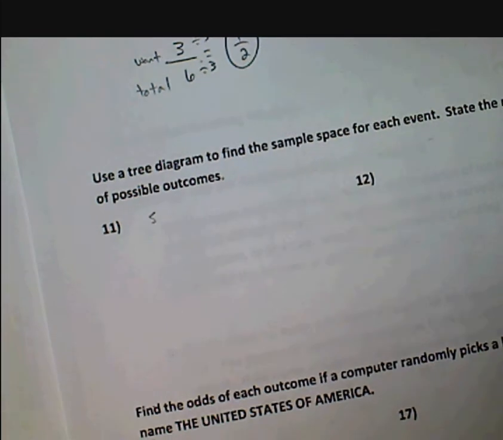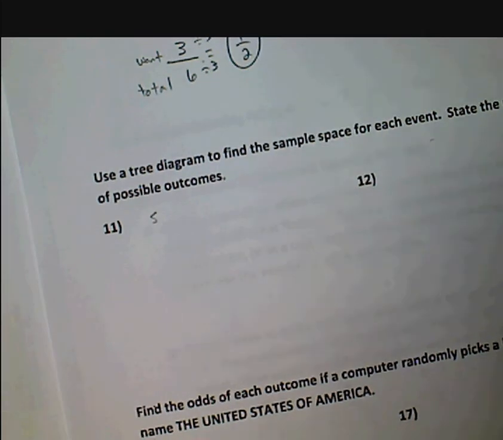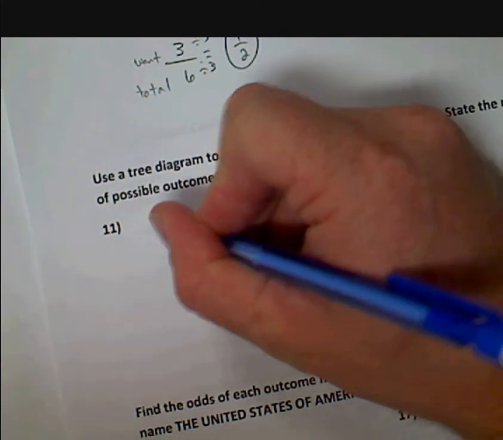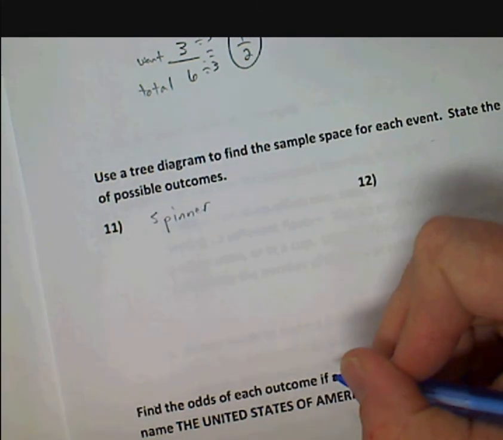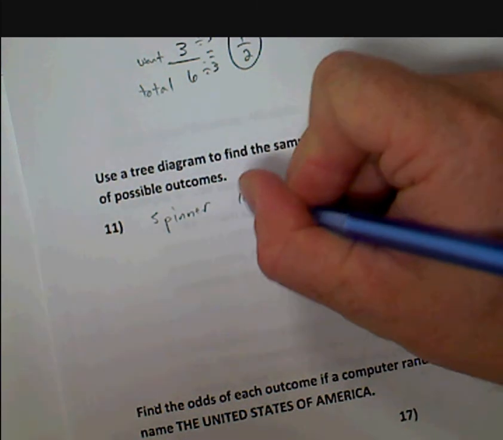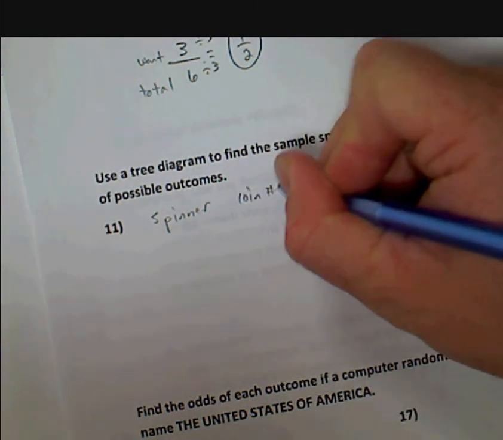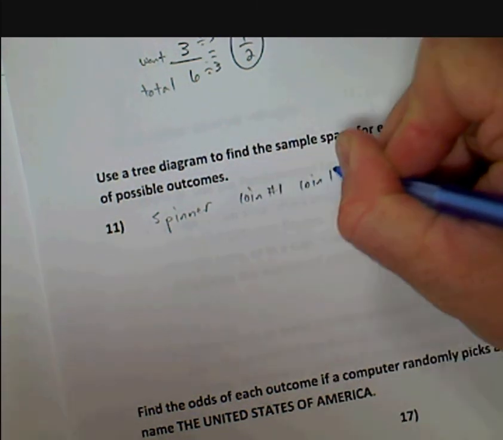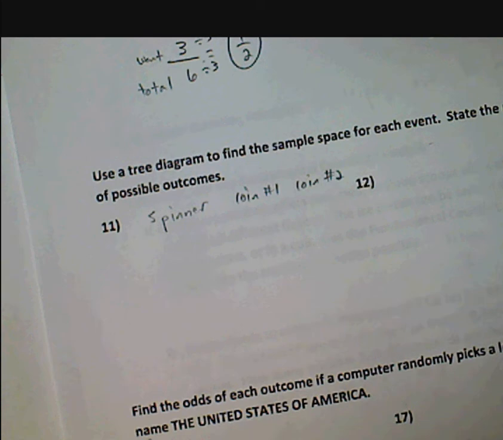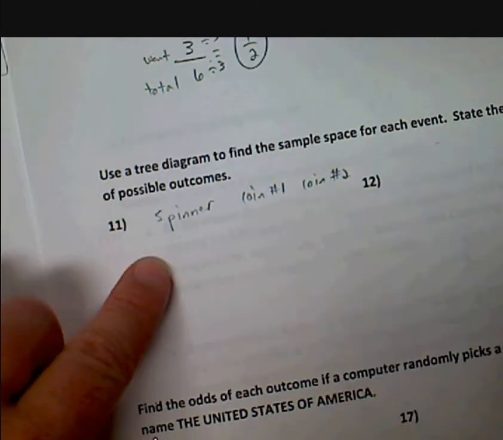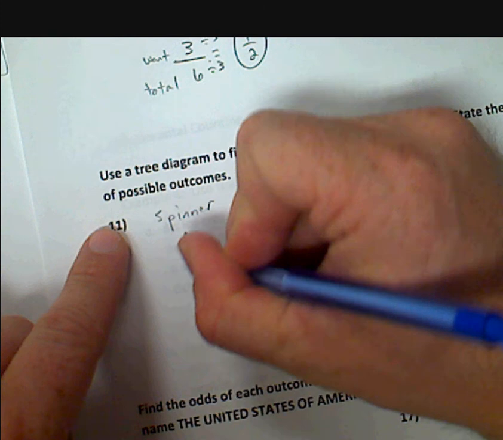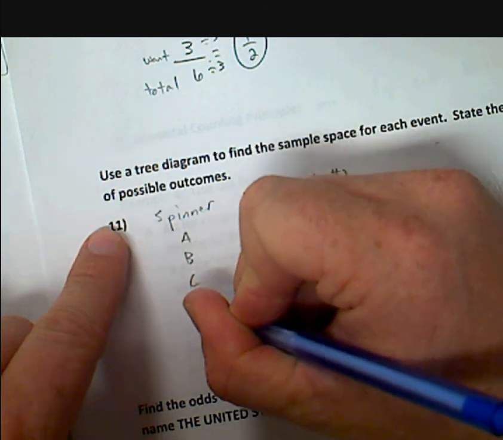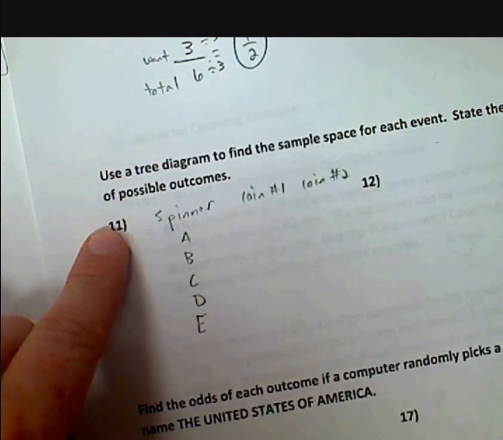A tree diagram is columns that show your possibilities. I have a spinner that is spun, and I have 2 coins that are tossed. So I'd have coin number 1, and then I would have coin number 2. Well, let's go ahead and look at this. How many options are there on my spinner? There's A, B, C, D, E.